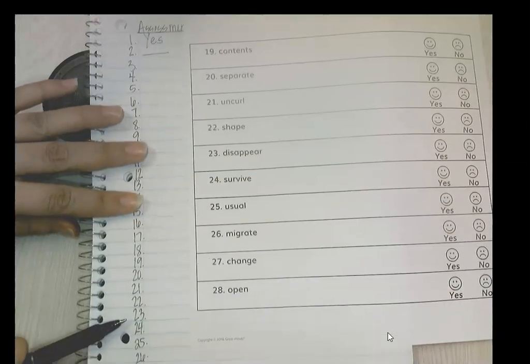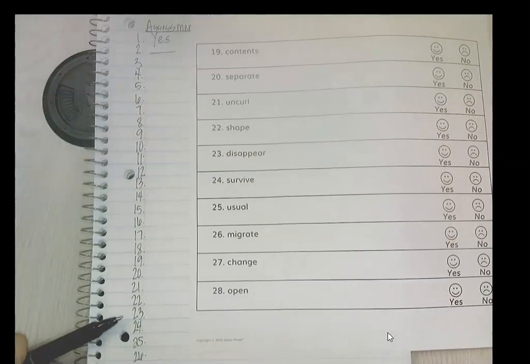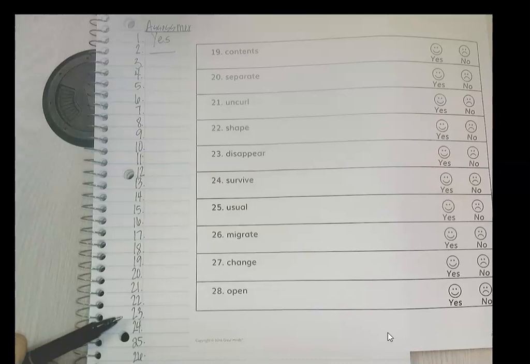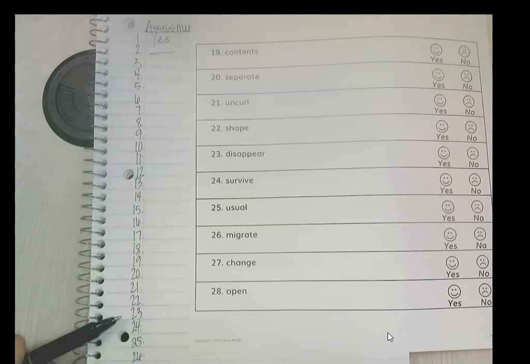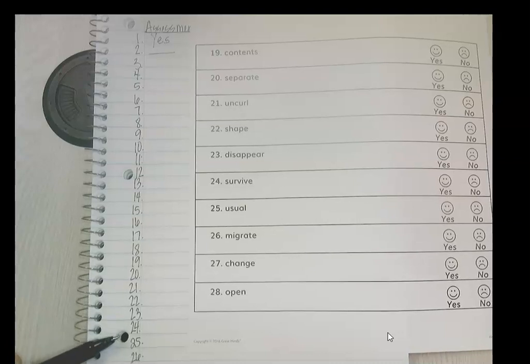23. Disappear. When you put on a jacket, do you disappear? When you put on a jacket, do you disappear? 24. Survive. Can a butterfly survive a snowstorm? Can a butterfly survive a snowstorm? Yes or no?